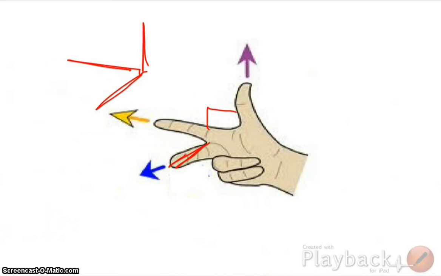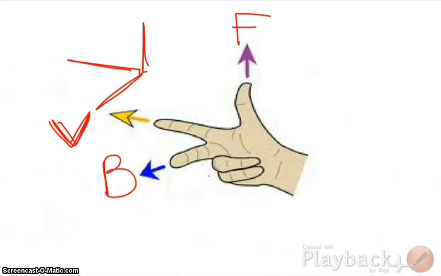Now, your thumb points in the direction of your force. Your pointer finger points in the direction that the charge is moving, so the direction of your velocity. And your middle finger points in the direction of the magnetic field. And if you move your hand around, you can see that you can point in all these different directions.